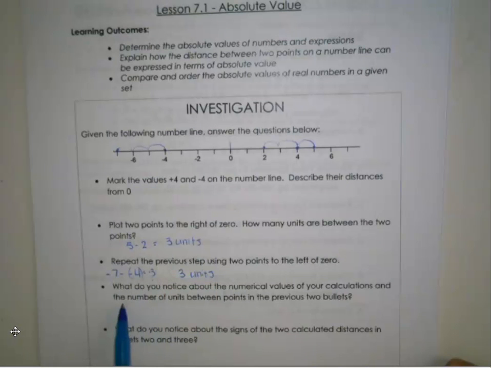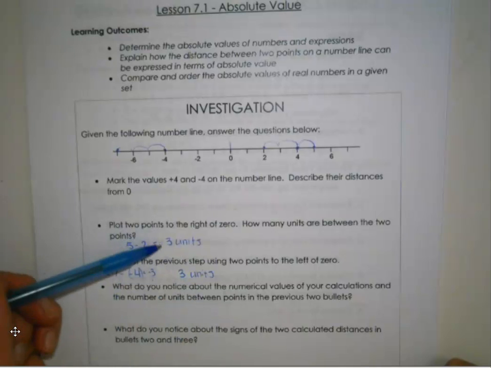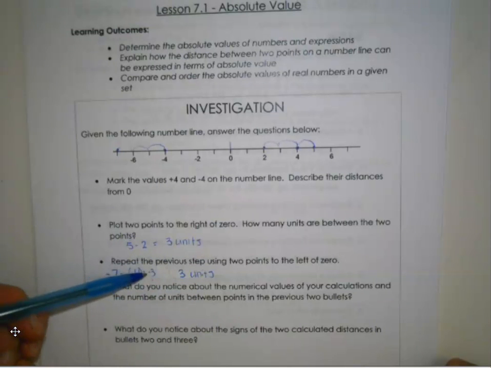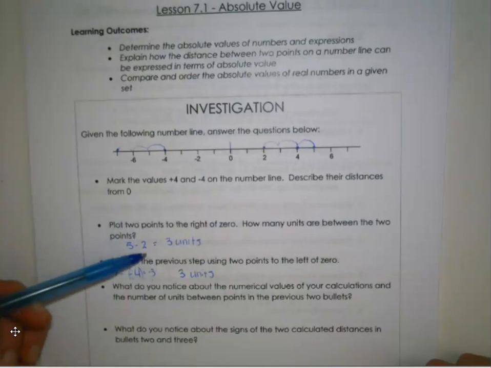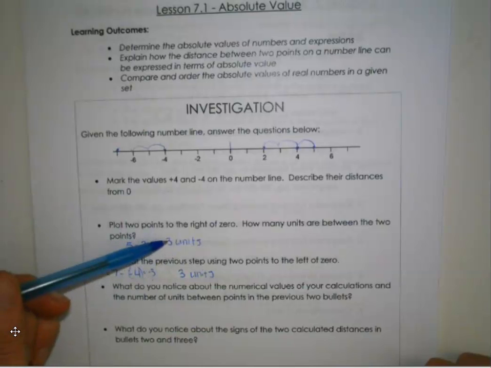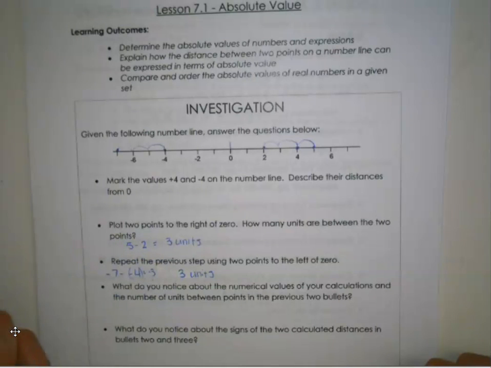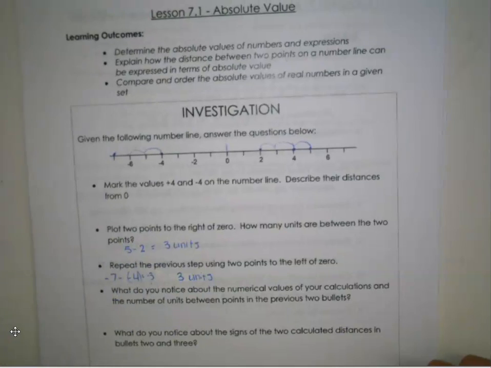Regardless of how we calculate them mathematically, with this one we end up with +3 and with this one we end up with -3. But when we describe them, we still always say that they're 3 units apart.